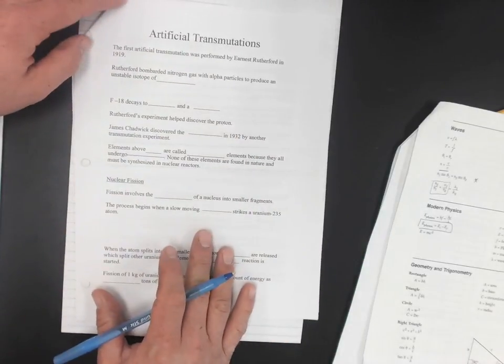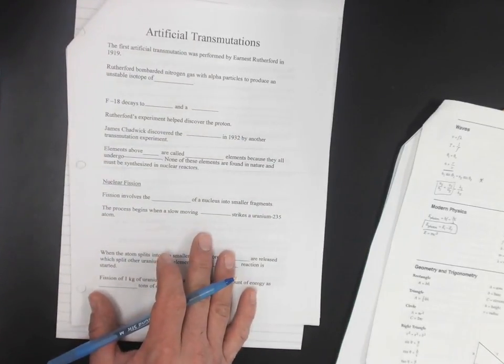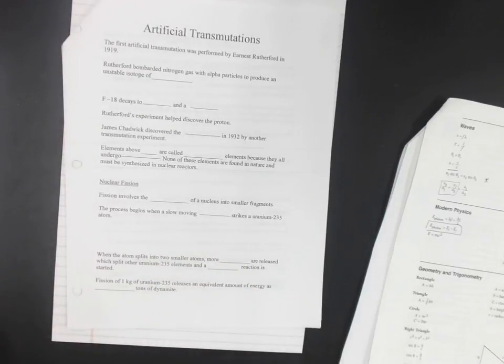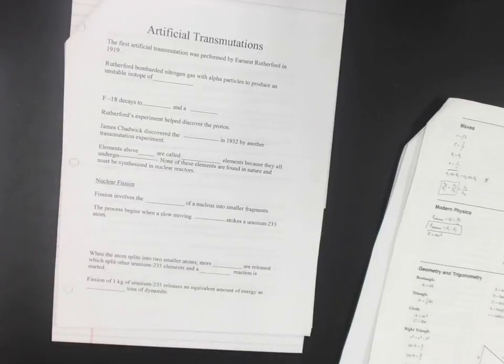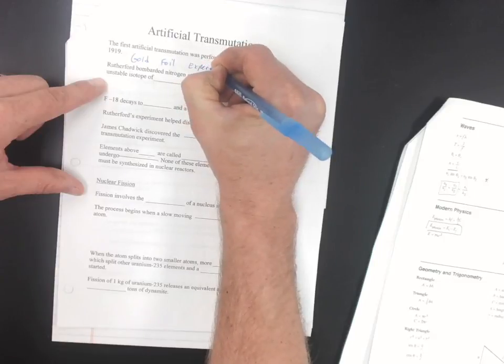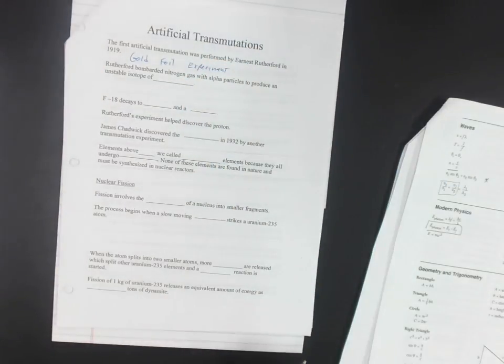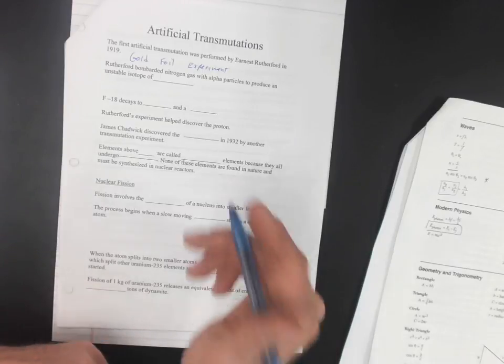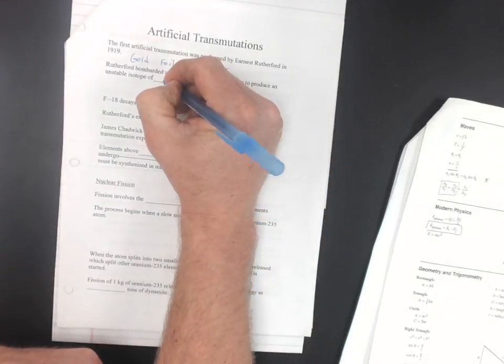So under artificial transmutations, let's start right here. It says the first artificial transmutation was performed by Ernest Rutherford in 1919. Now you guys have heard that name before. What was the experiment? Very good. It was called the gold foil experiment, and it proved that the atom had two things that are really important. What were they? Mostly empty space with a positive nucleus. Perfect. Good job. Rutherford bombarded nitrogen gas with alpha particles to produce an unstable isotope of fluorine.